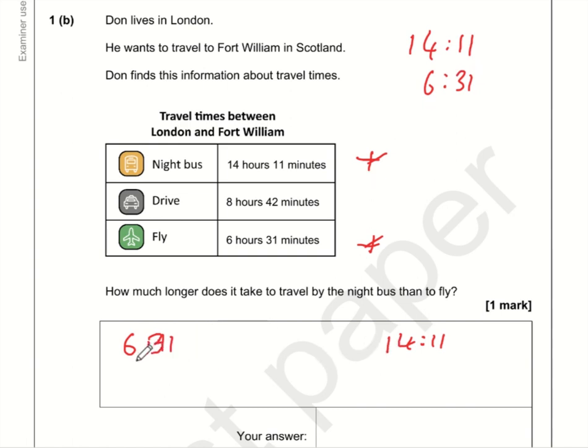We can see these as times of day, if we like, between 6:31 in the morning and 14:11 in the afternoon. Now what I would do is I would move this up to 7 and move this one down to the nearest whole, which is 14. Now the difference between 7 and 14, that is 7 hours. Between 14 and 14:11, that is 11 minutes.